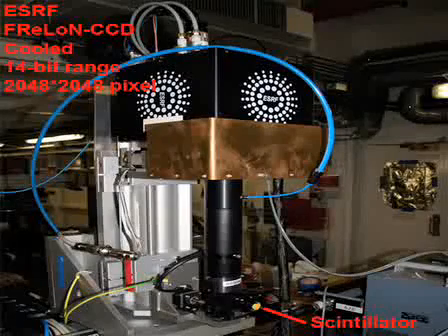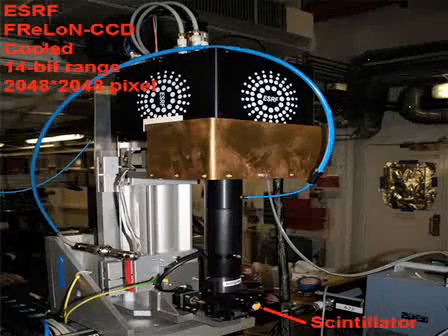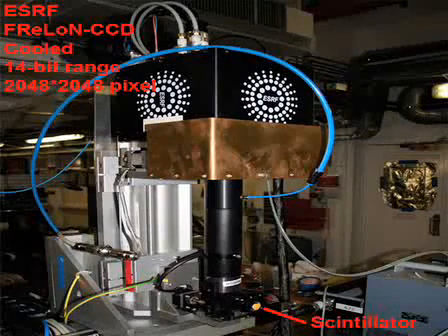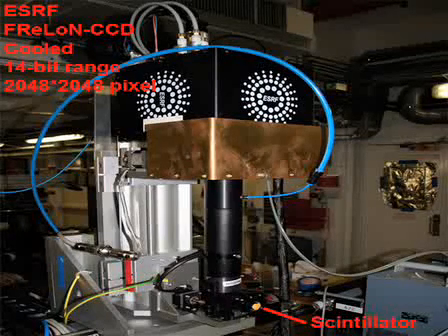Here you see the camera with a cooled FReLoN CCD chip, 14-bit dynamic range, and 4 megapixels. The scintillator, shown at the bottom of this picture, translates X-rays to visible light.